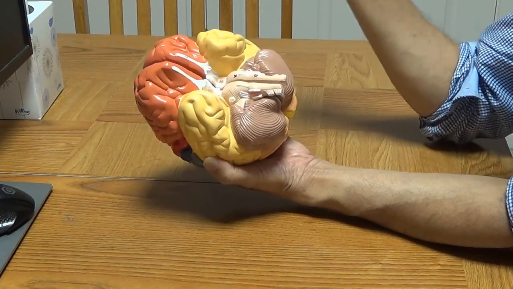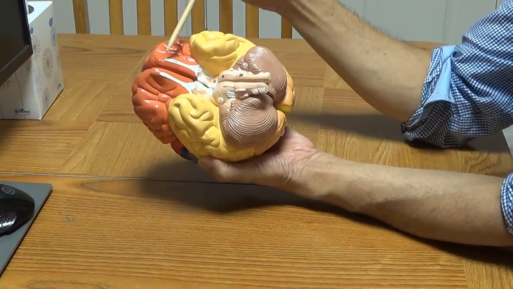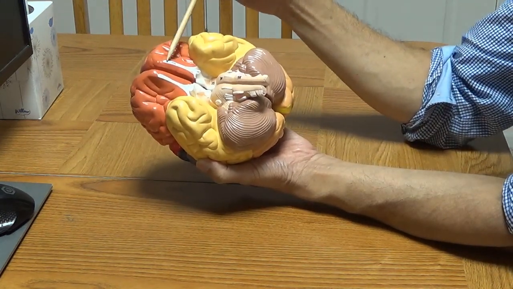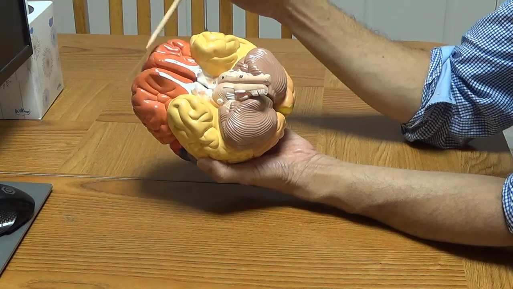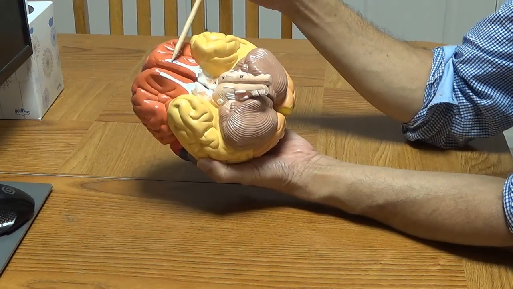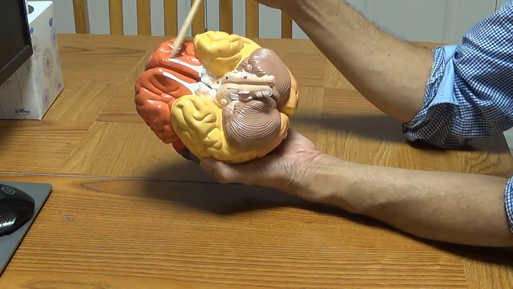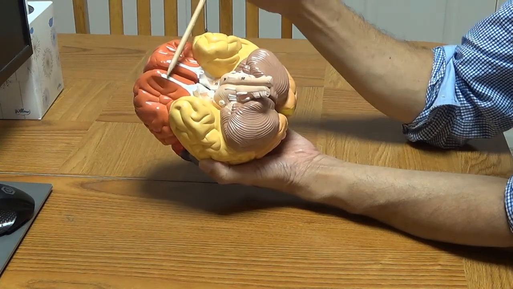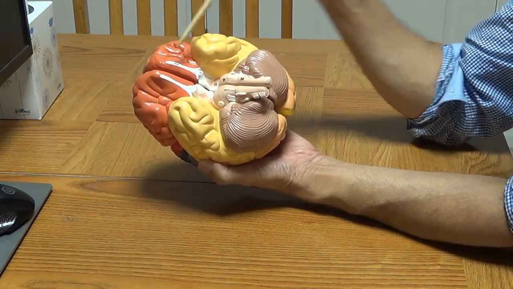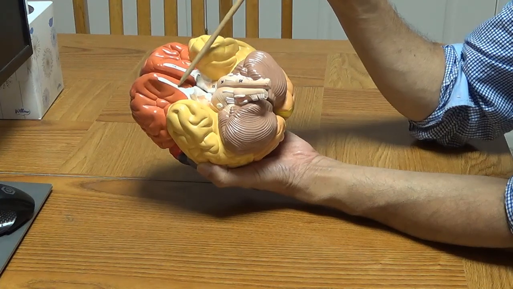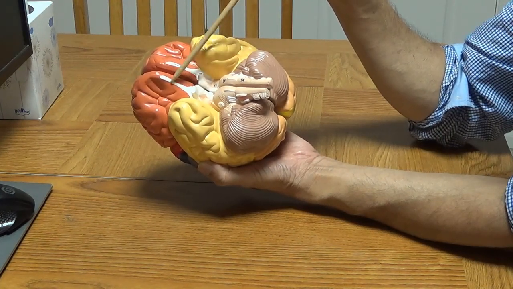the brain. Okay. Now, if you look below the frontal lobe, this structure is called the olfactory bulb. So these two are olfactory bulbs, and this part is called the olfactory tract.